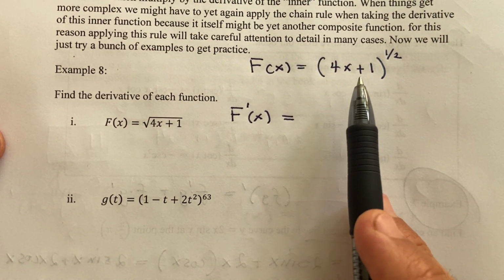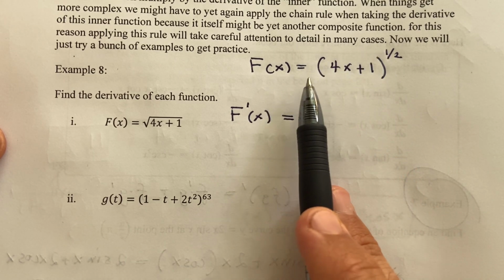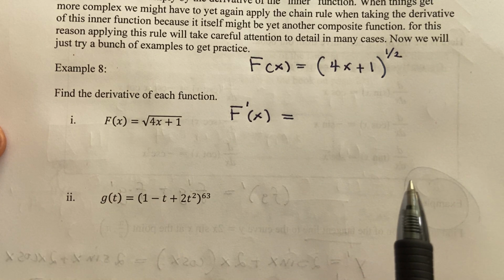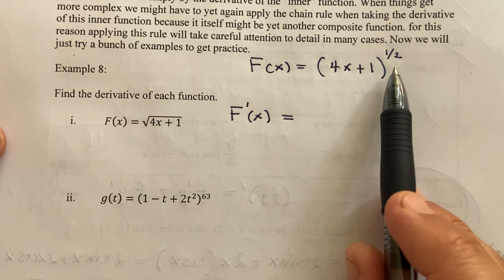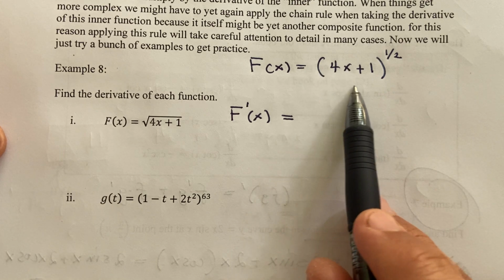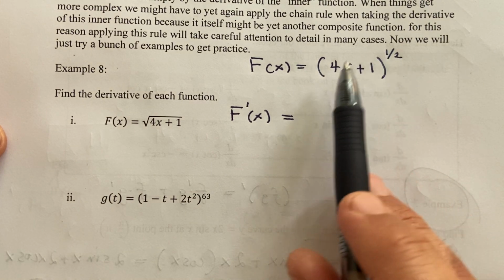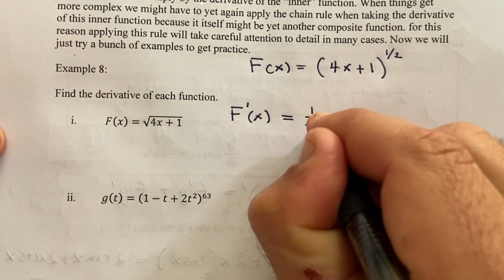So the first thing I'm going to do to take this function's derivative is to take the square root function's derivative. I'm thinking of it as if it were the square root of x, or x to the 1/2, right? Same thing. So I'll multiply down by 1/2.